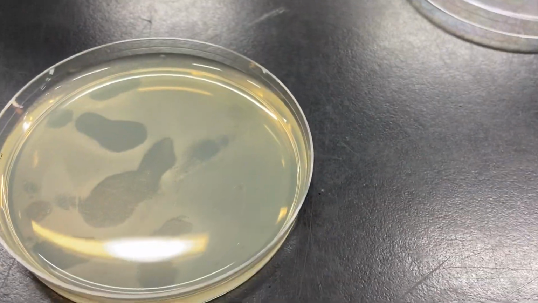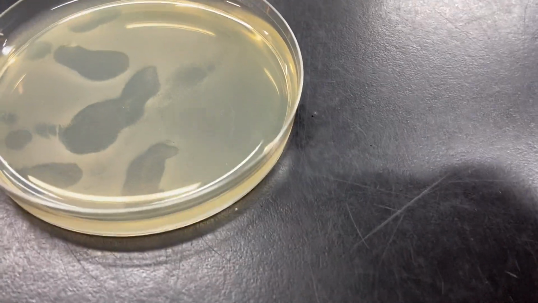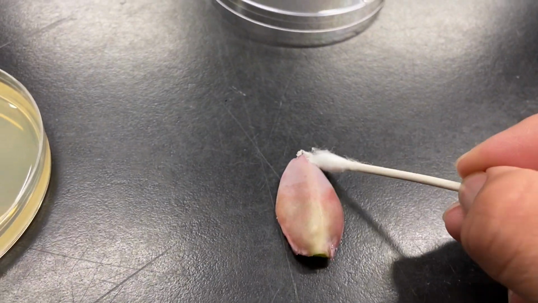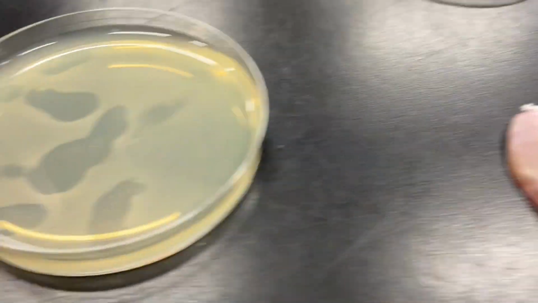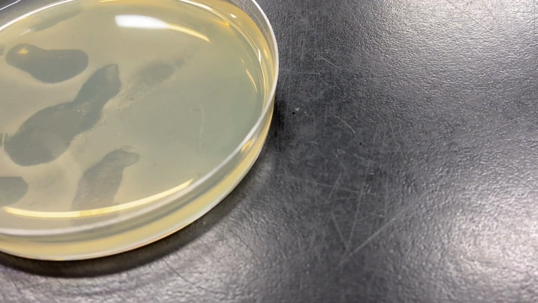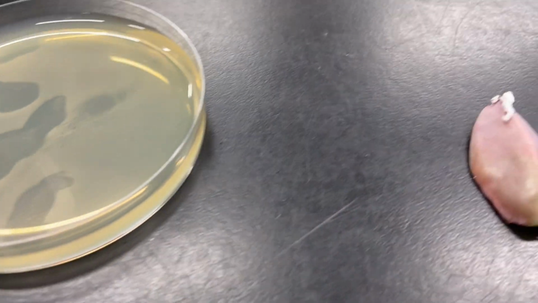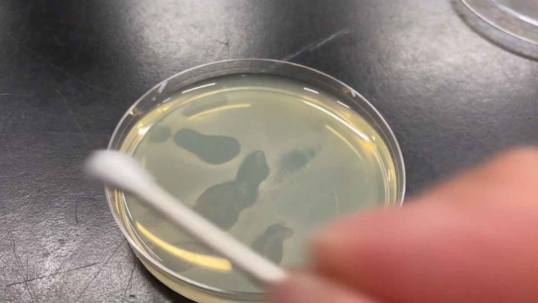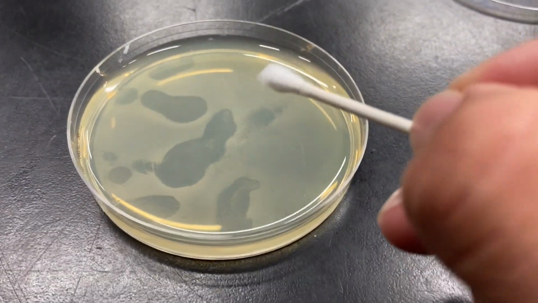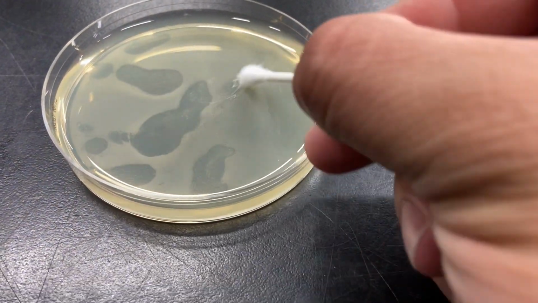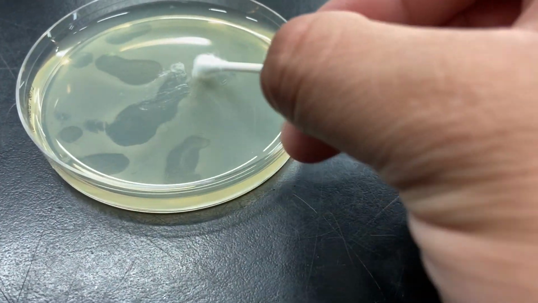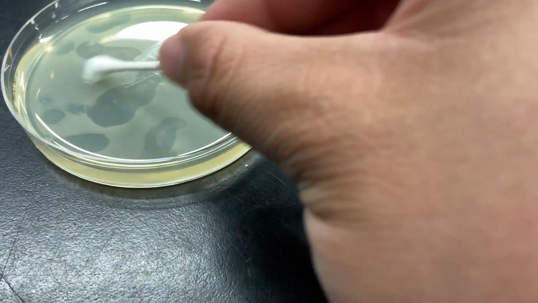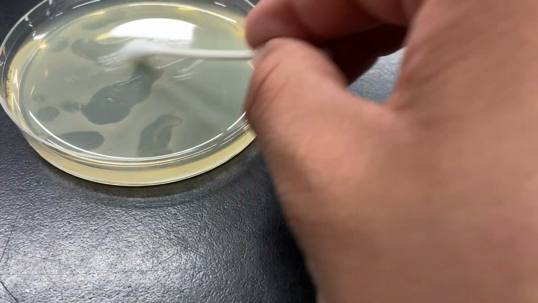So once we have that, we're just gonna get a little bit more, not too much. I really don't know if this is powdery mildew. I think this is just something else, and I will explain that later. So we're just gonna go ahead with the cotton swab and rub it in there, all right? You notice this is it.